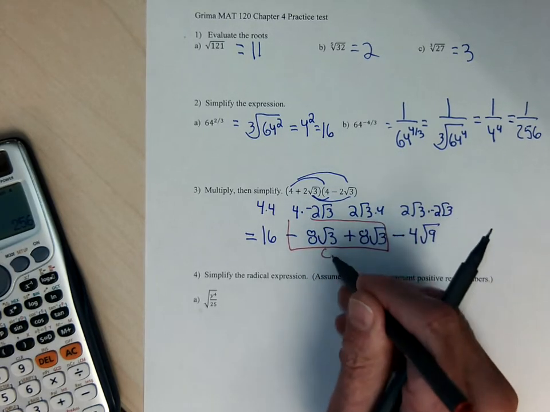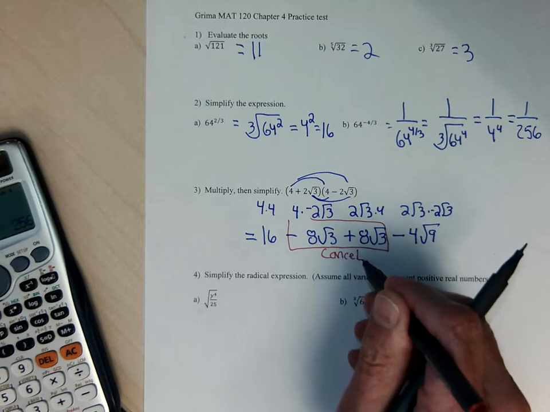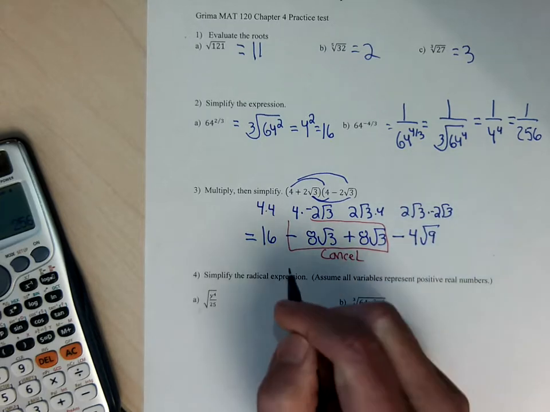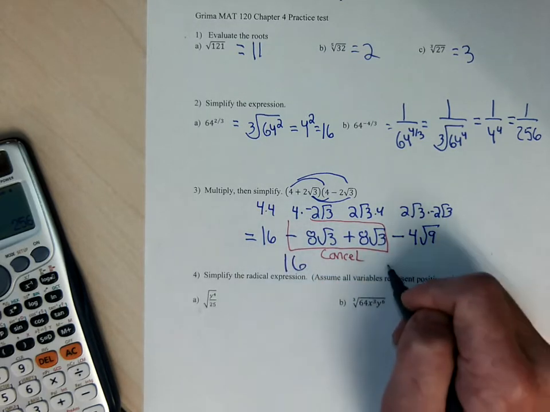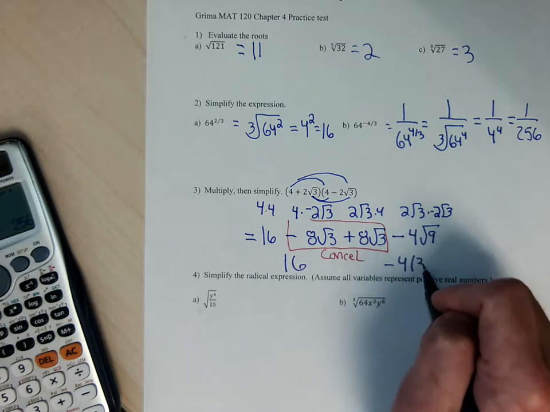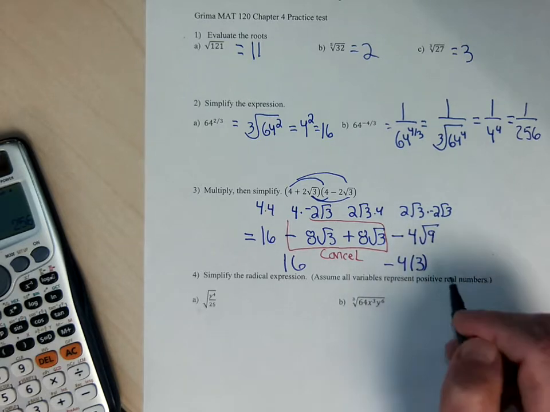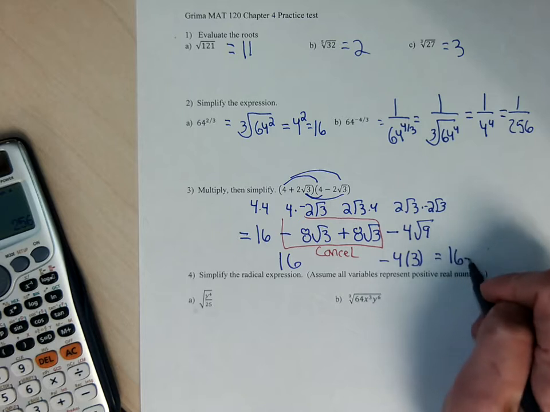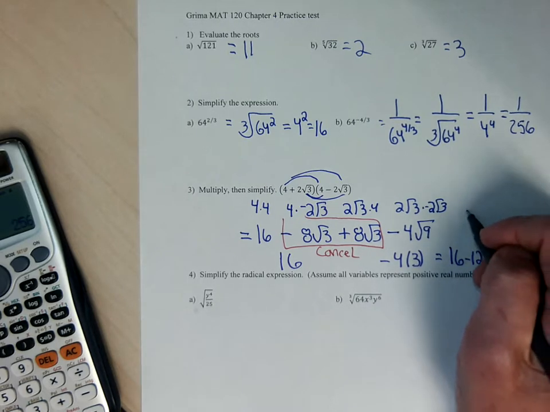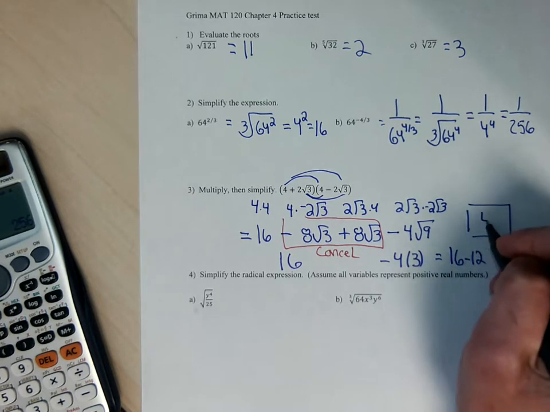Since these were conjugates, the middle pairs are going to cancel. I'm left with 16 minus 4 square root of 9. The square root of 9 is 3. So I'm really left with 16 minus 12, and the whole answer to number 3 should just be 4.